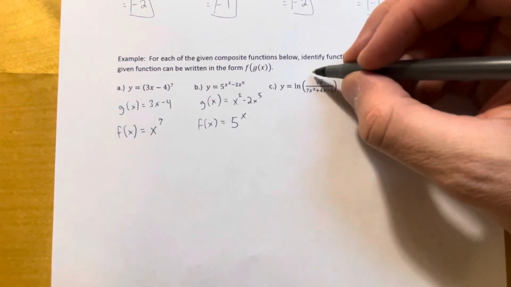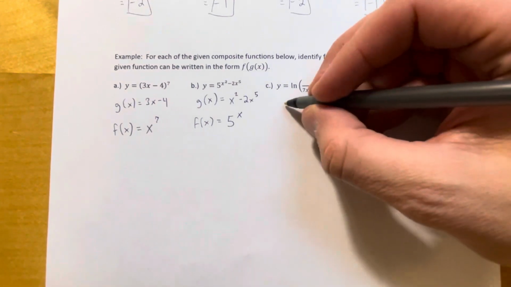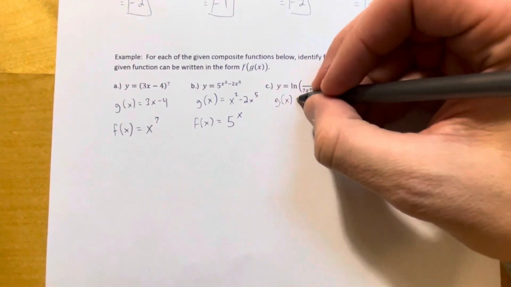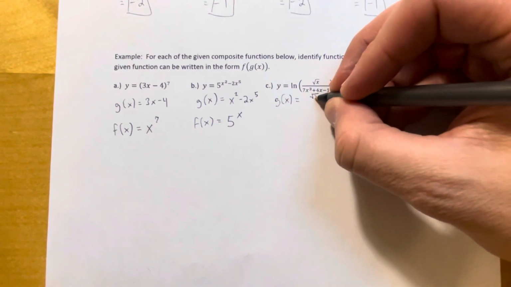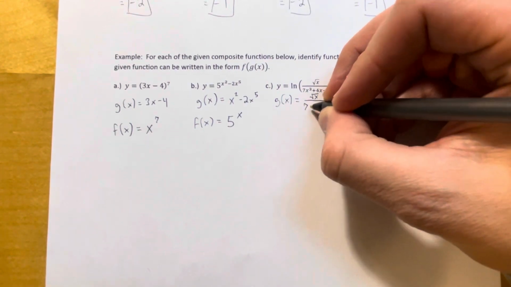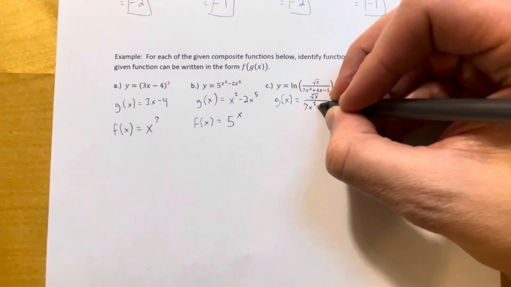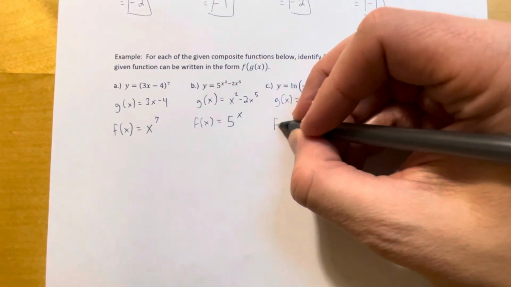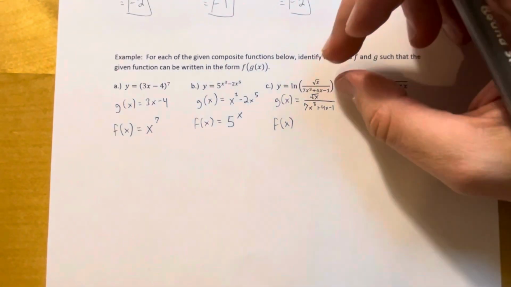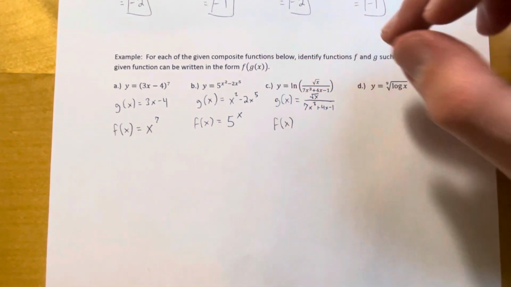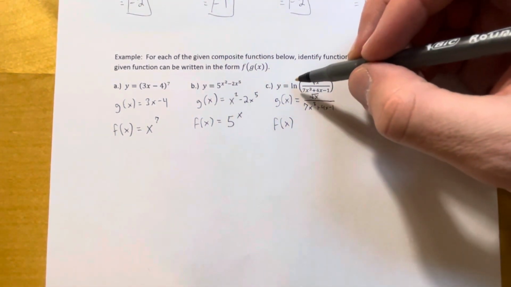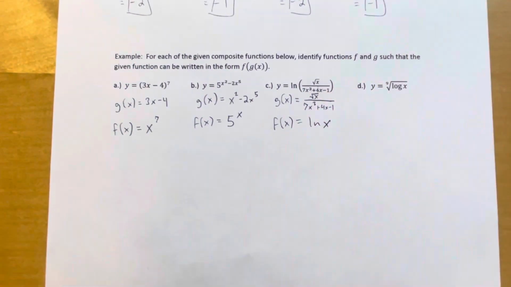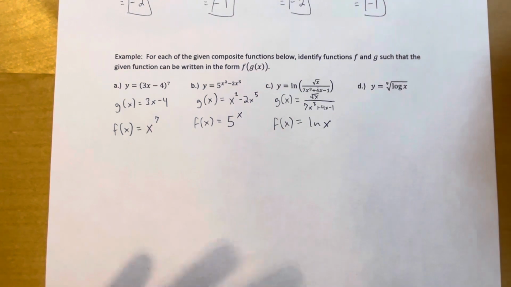Next one, I do have a set of parentheses here. So we're going to follow that guideline where we set g of x to whatever it is that's inside a set of parentheses. Square root of x over 7x cubed plus 4x minus 1. That's what I'm seeing in there. What would f of x be? Well, again, find g of x, pull it out, replace it with an x. That would leave me with natural log of just x in there, ln of x. And that's it for that one.